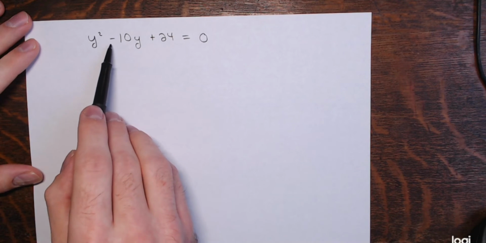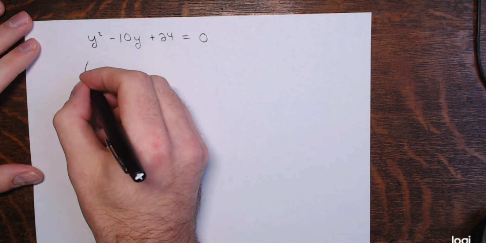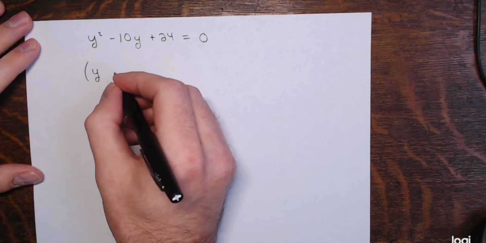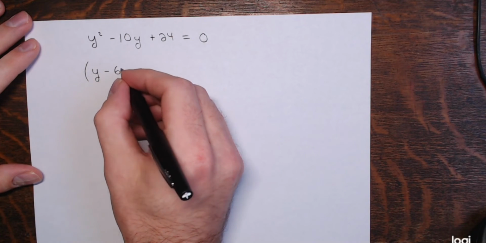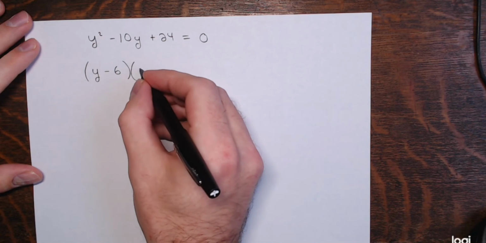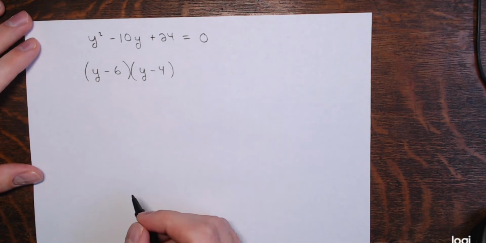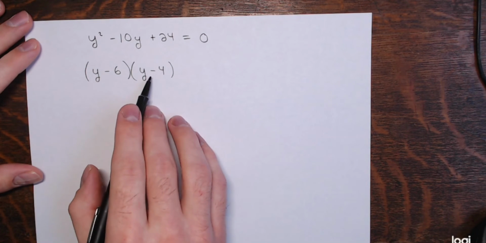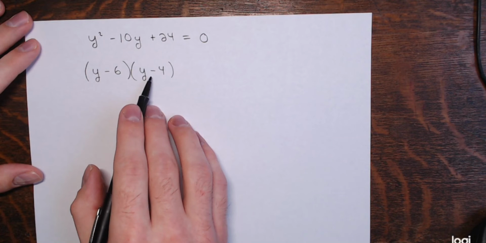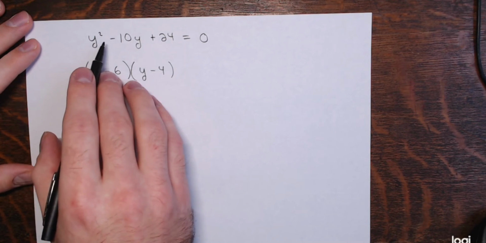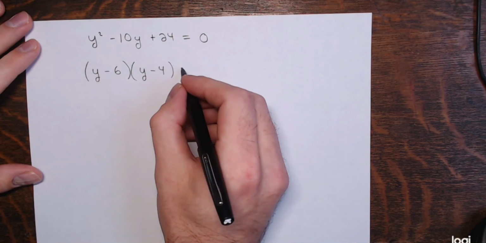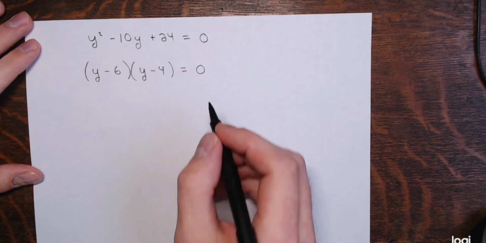And when the lead coefficient was 1, the factors were very simply the variable with one of those numbers, y minus 6, times the variable again with the other number. You can double check this by multiplying: y minus 6 times y minus 4 should give you back y squared minus 10y plus 24. All right, and now I have what I want.